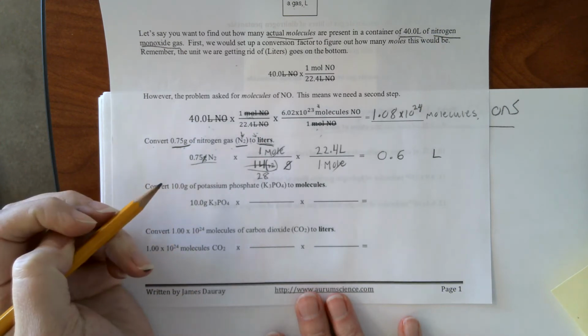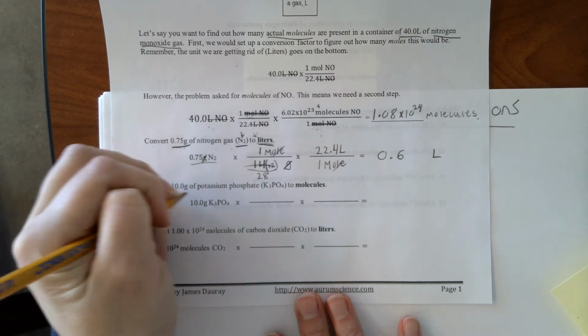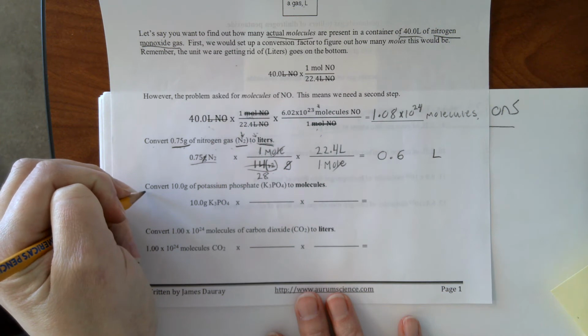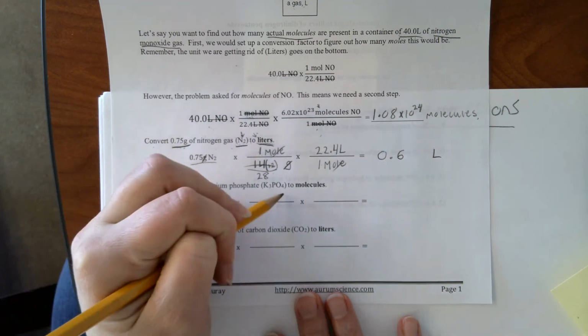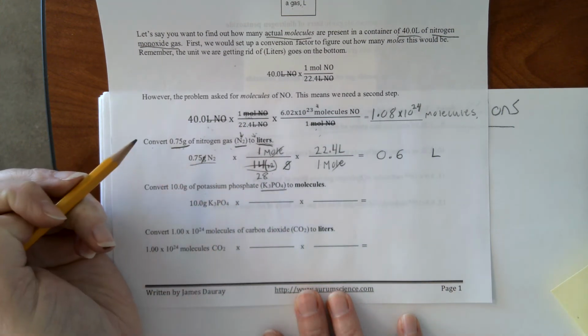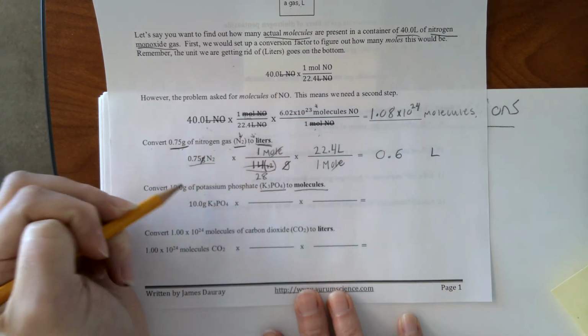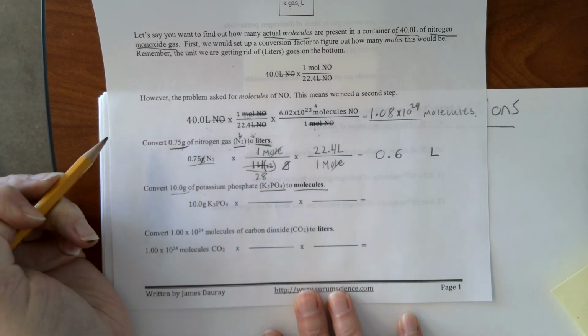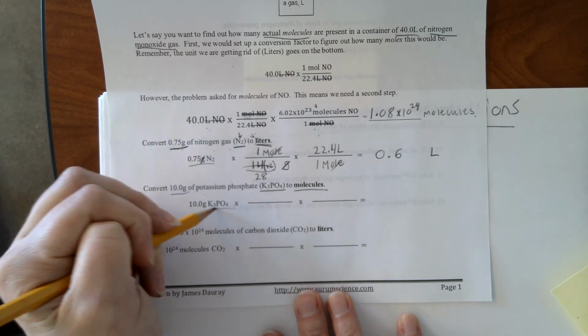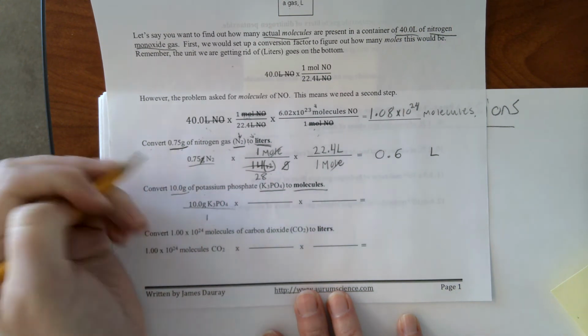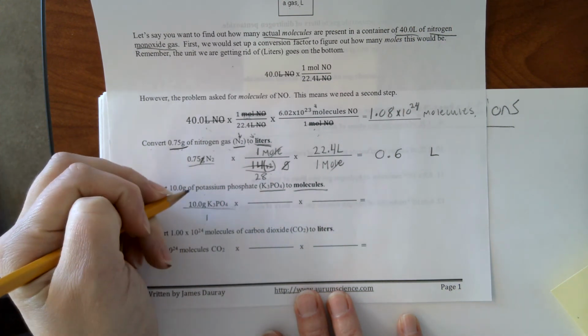Let's do the next one. So we read first: convert 10 grams of potassium phosphate, which is K3PO4, to molecules. Okay. So again, write down what you're given first. It's over 1.